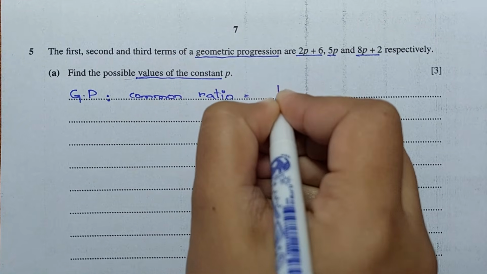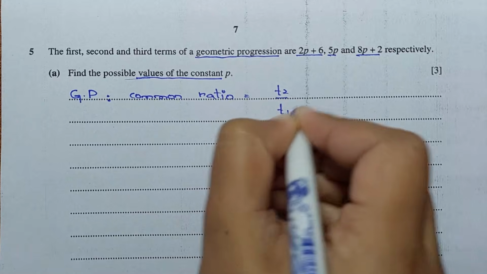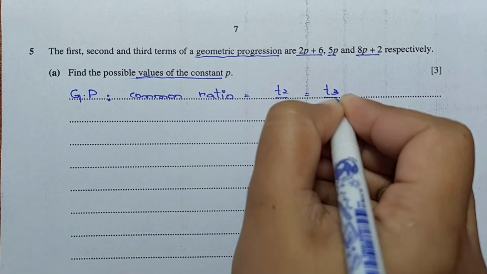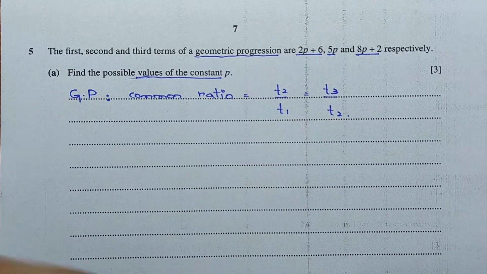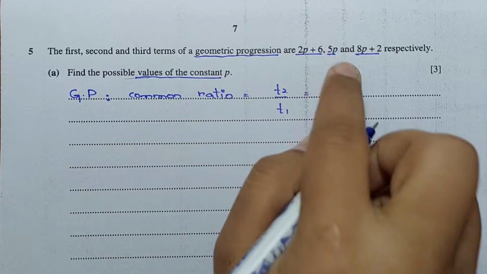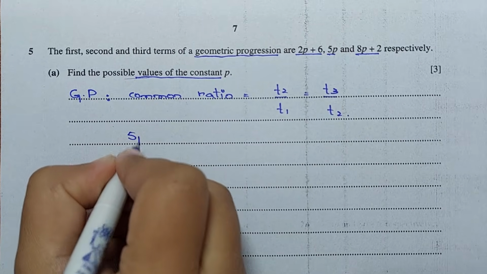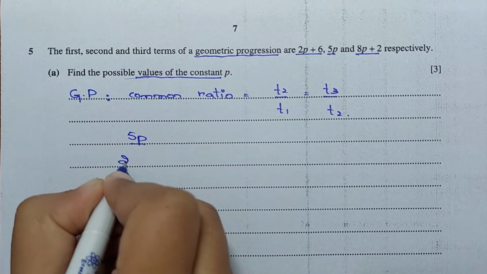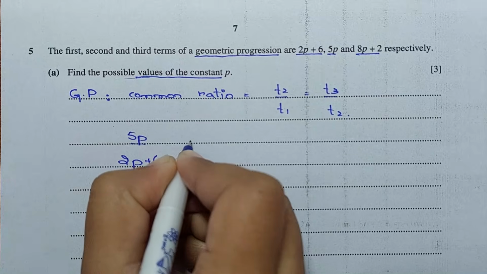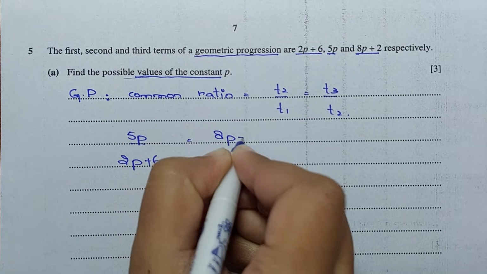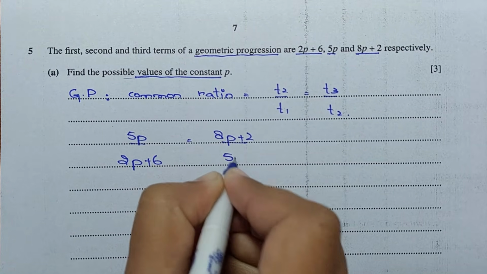Common ratio means the second term over the first term should be equal to the third term over the second term. Okay. Use this. Now the second term is 5p divided by the first term 2p plus 6 equals to the third term over the second term.